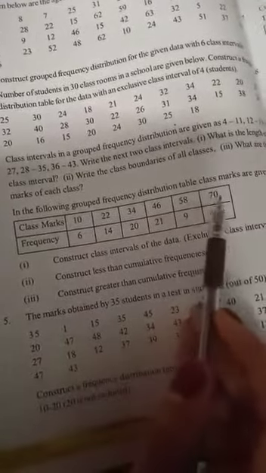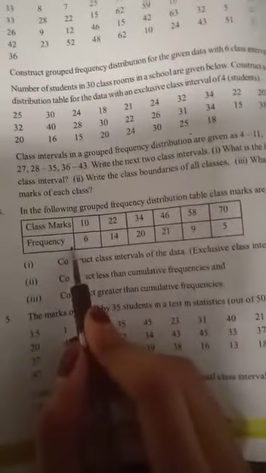In our question, what are the class marks given? 10, 22, 34, 46, 58, 70. These class marks, what to do? Write them in the class marks place in our table. Next one is frequency. Frequency is also given. So what is the frequency? 6, 14, 20, 21, 9 and 5. Write these frequencies in our table the same way.